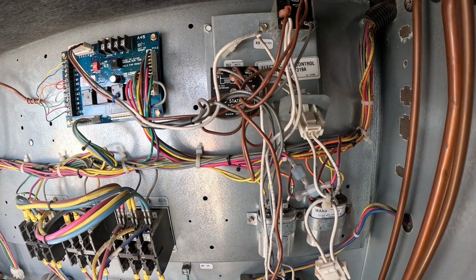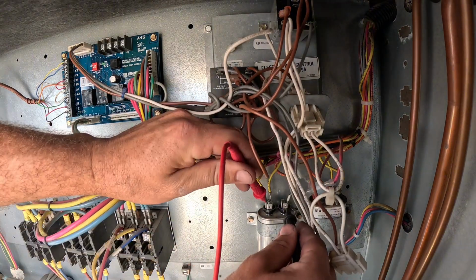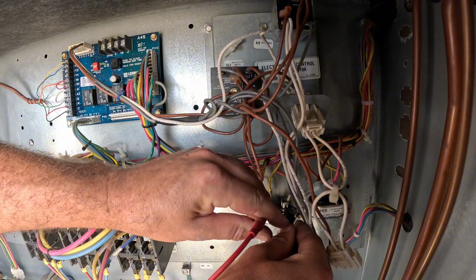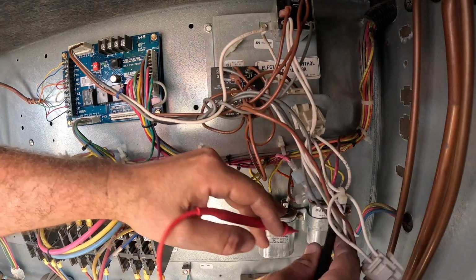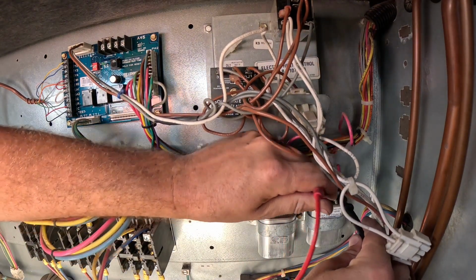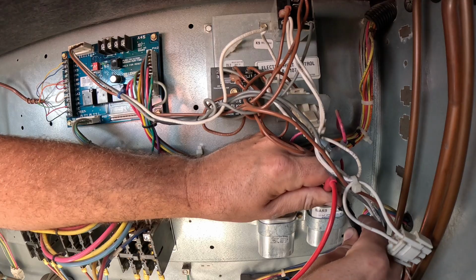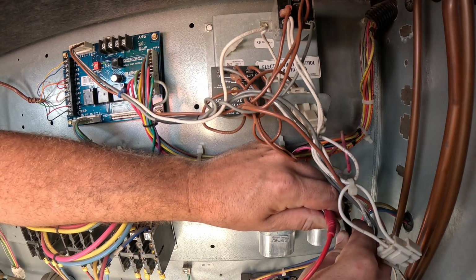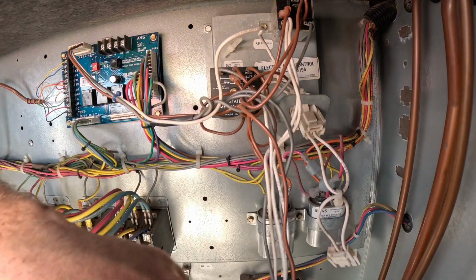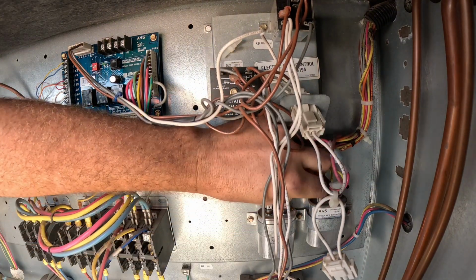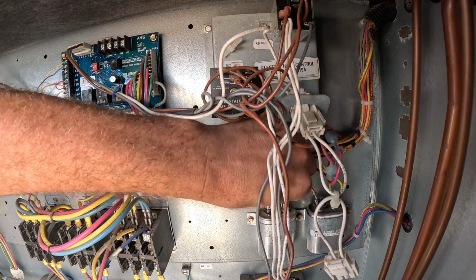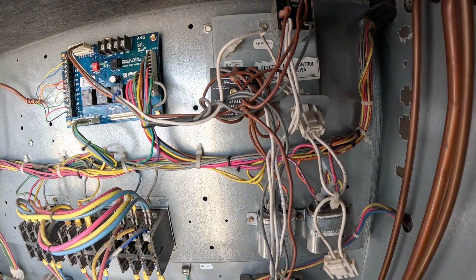See if we can read this. Put my meter on capacitance. This is reading 9.62. And this one is reading 10.34. I have to say, I find the Mars capacitors, they last very long. They usually don't go down as fast.